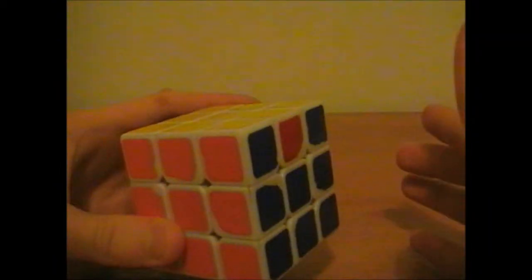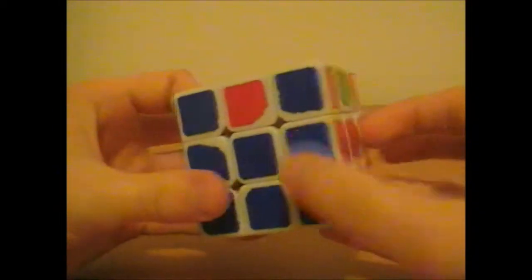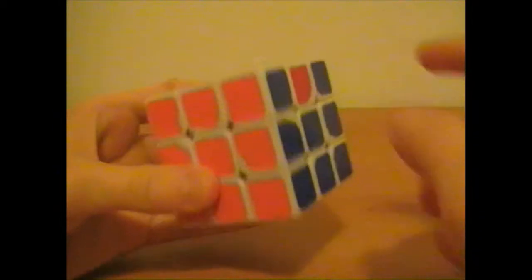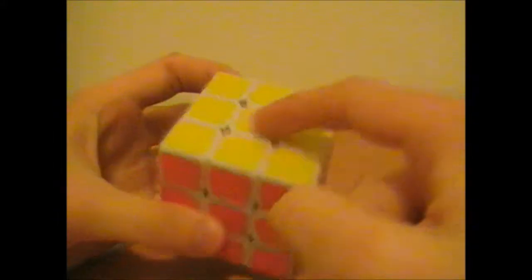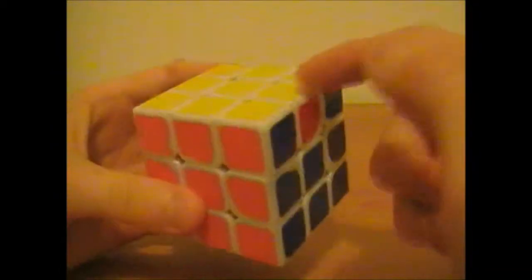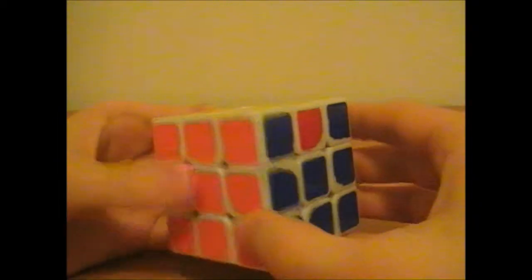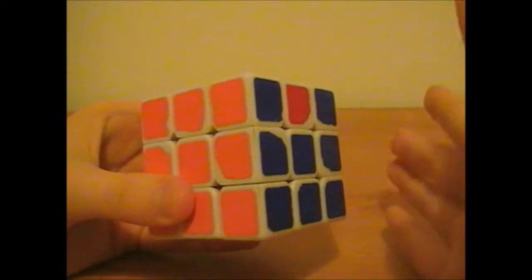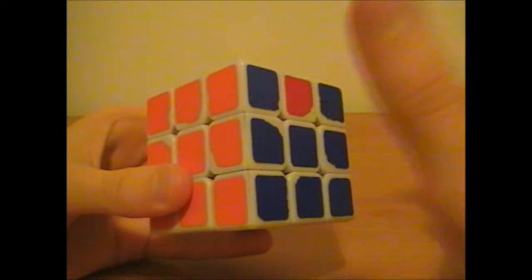Okay, so the next case we can come across is very similar to the previous case. We have one solved edge and we have 3 edges that need to be cycled. In the previous case, this color here was opposite to this, meaning it went in this direction, aka clockwise. However, this time it's adjacent, so it's going to go in this direction, aka counterclockwise. As I said, in order to know which algorithm you're going to use, it depends on if these two are opposite or adjacent.